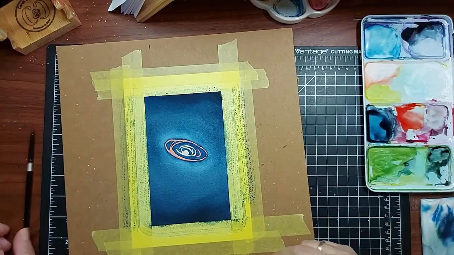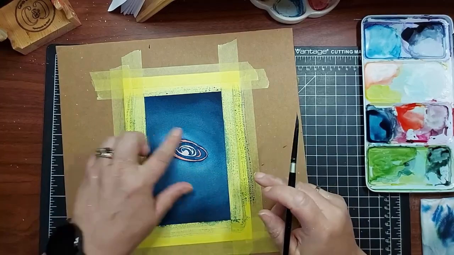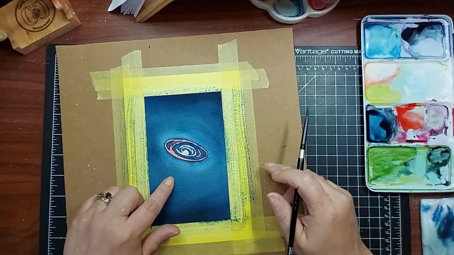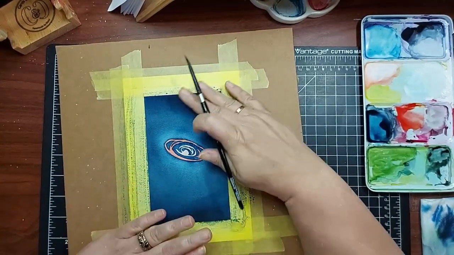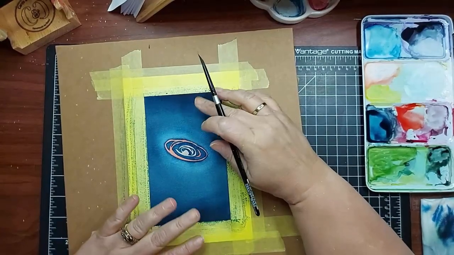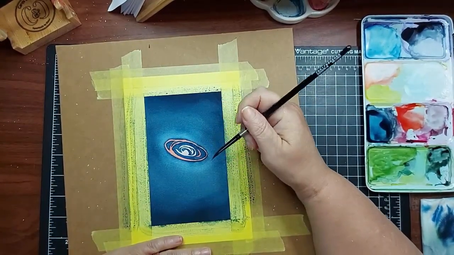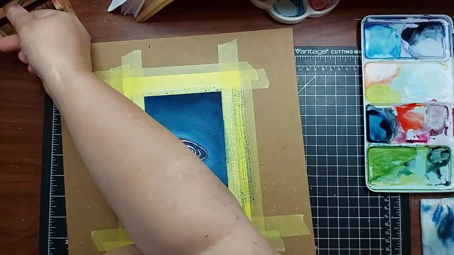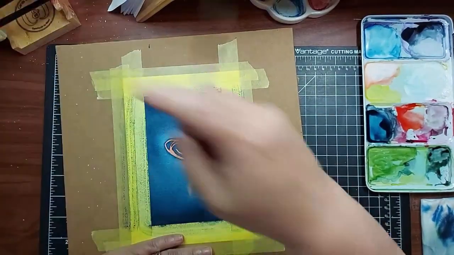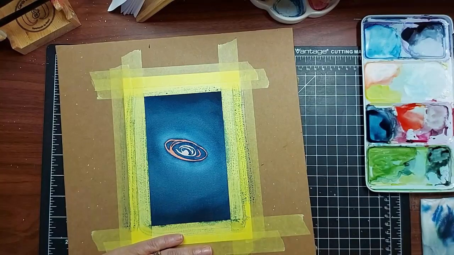All right, so now this has a lighter area around it and I like that and want that. I need to make this darker. I'm not making it black, but I do want it darker. And I'm thinking I might come in with my detail brush and just some water and lighten up that area a little bit. This could be a huge mistake.